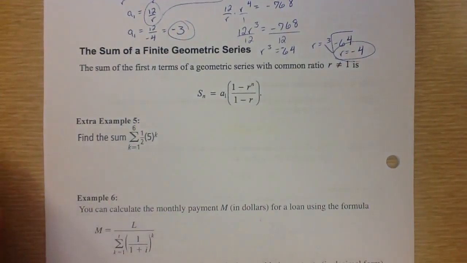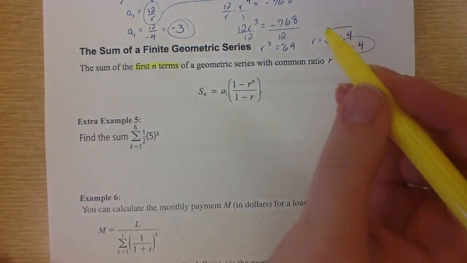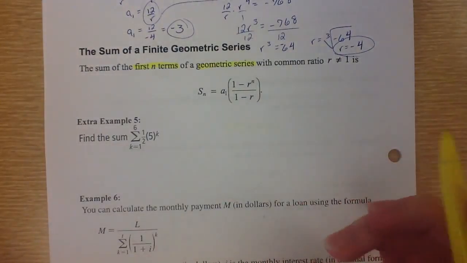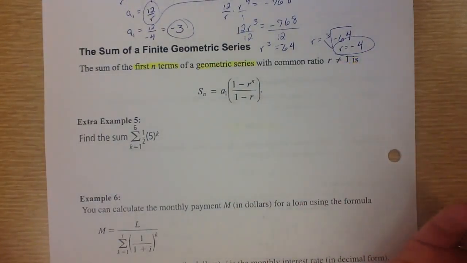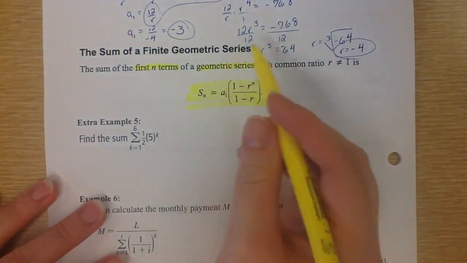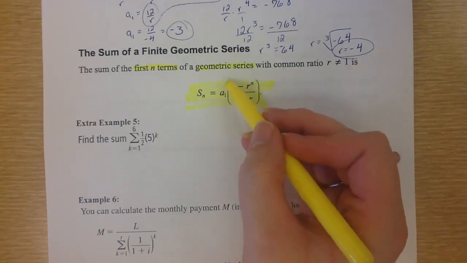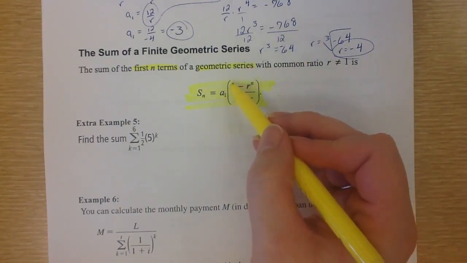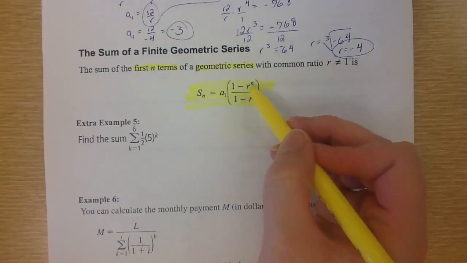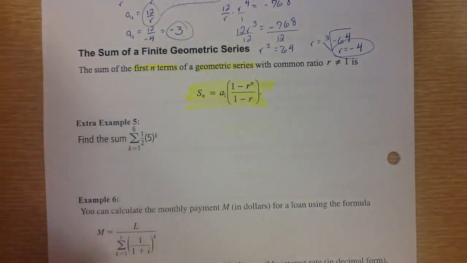Okay, now to find a series, the sum. To find the sum of the first n terms of a geometric series with a common ratio, again a ratio that's not equal to 1. If the common ratio is equal to 1, it's the same number over and over again. We use this rule. So if I'm finding the sum of n terms, I take the first term times 1 minus r to the n, all over 1 minus r. Again, remember r is the common ratio and n is the number of terms I'm adding.